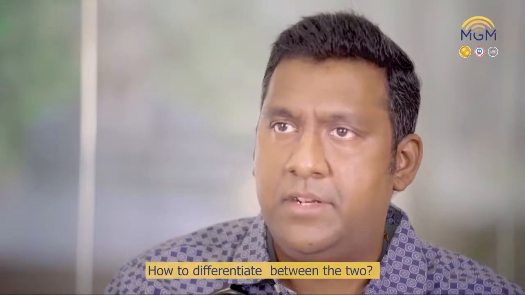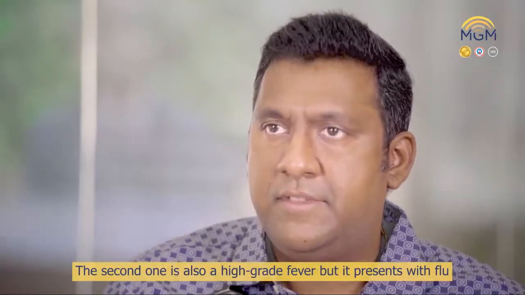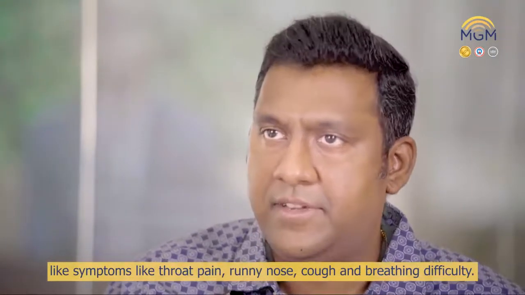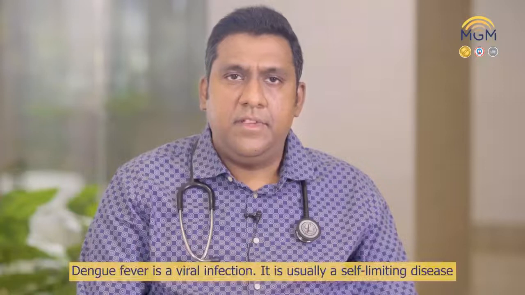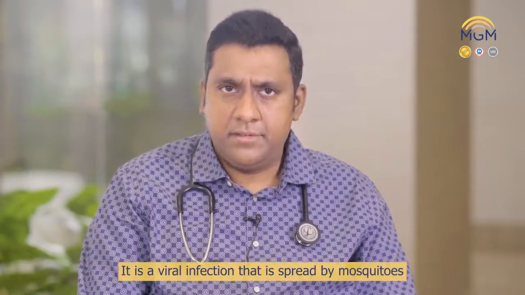How to differentiate between the two? The second one is also a high-grade fever, but it presents with flu-like symptoms like throat pain, running nose, cough, and breathing difficulty. Dengue fever is a viral infection. It's usually a self-limiting disease. It's a viral infection which is spread by mosquitoes.